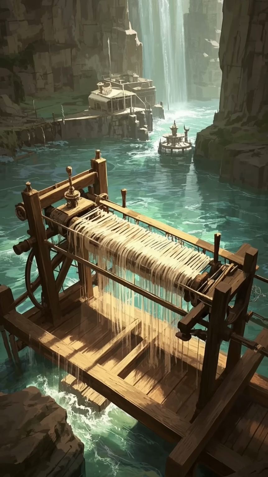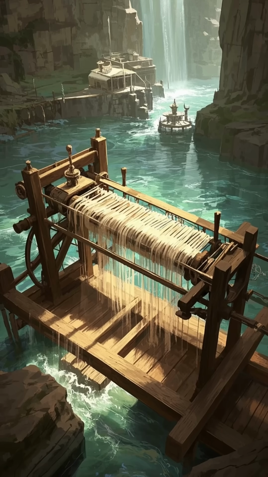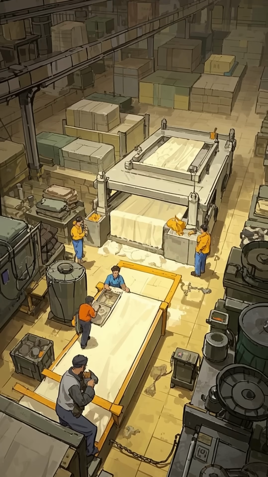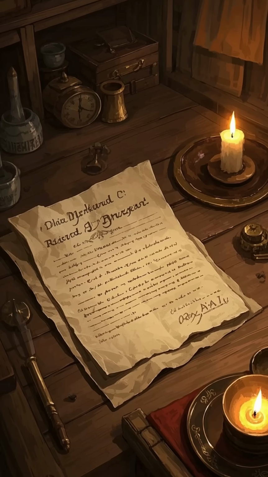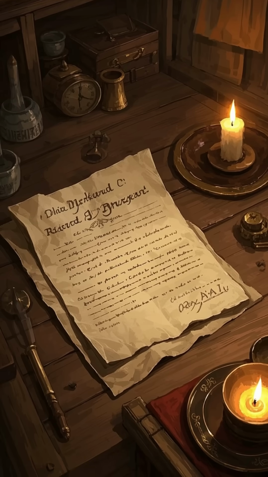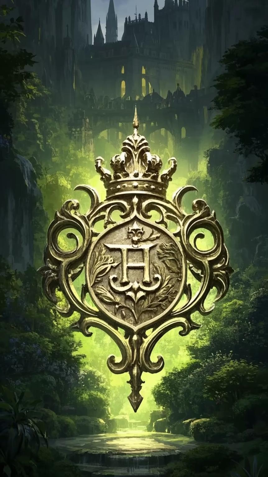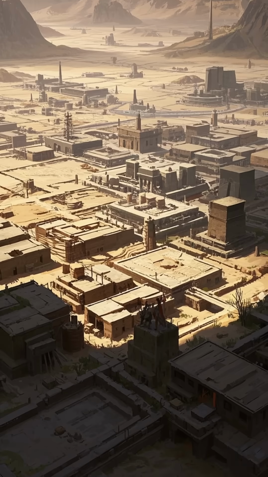The first textile machines were powered by water and were able to produce cloth 3 times faster than a human weaver could. This meant that the factories that used them could produce more cloth for less money. And so the British government offered Richard Arkwright a deal. Start a textile factory that uses your machine, and we'll give you a noble title and a monopoly on the production of textiles in Britain. And so the race began.